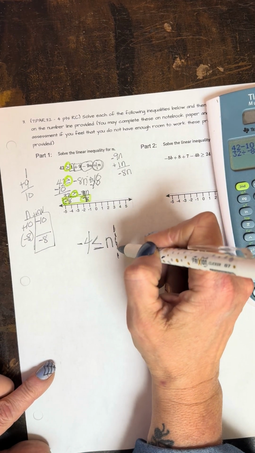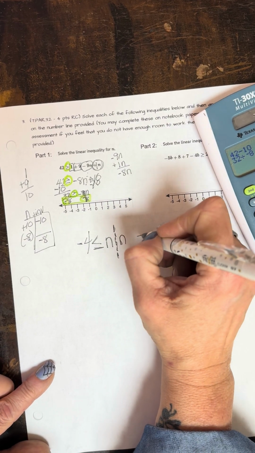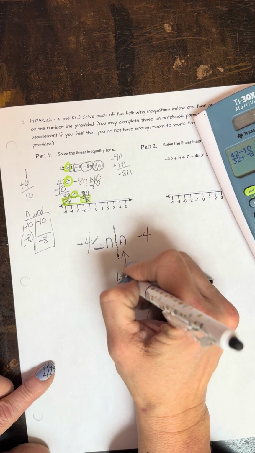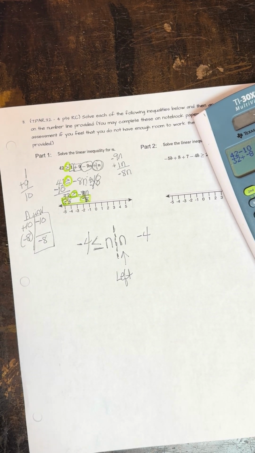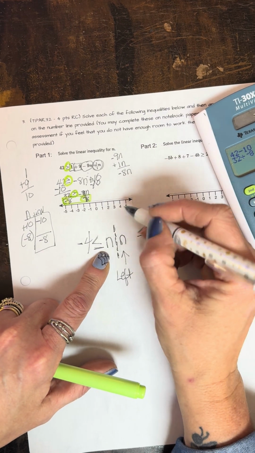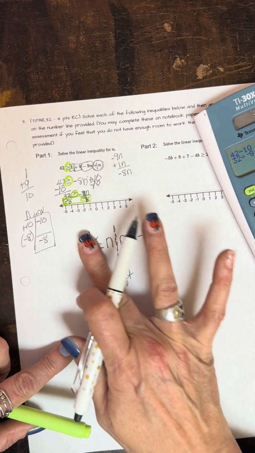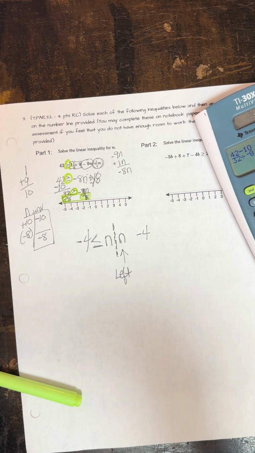Here's my mirror. I'm going to put my n right here and my -4 right here. I want this on the left. If I put this on the left, then my inequality symbol can help me know which way my arrow's going to point. But I can't do that if the n's on the right. But I also got to make sure the value of this doesn't change. This is my solution. It cannot change. We can rewrite it, but it has to have the same meaning.